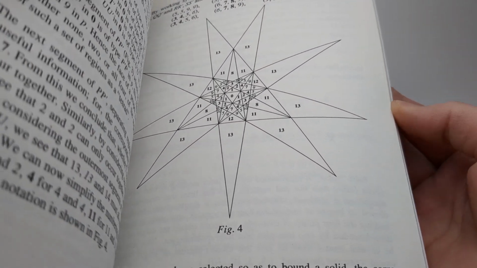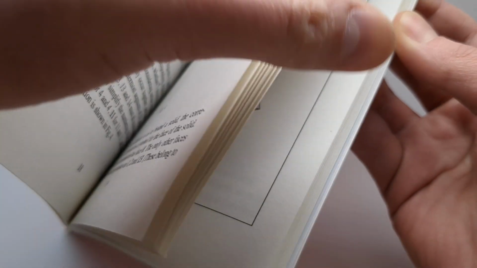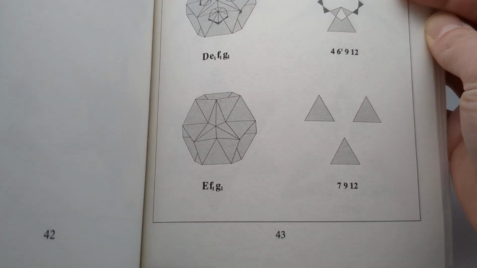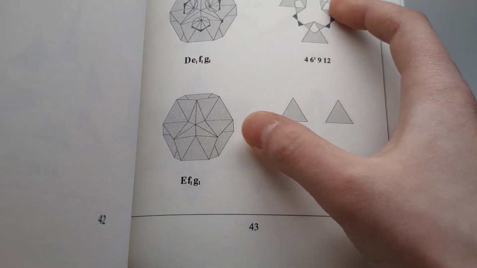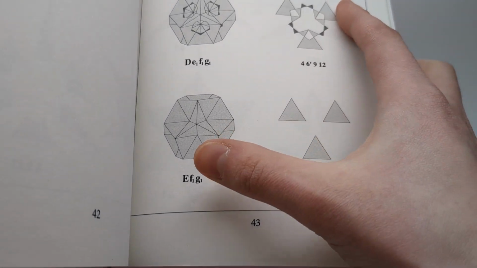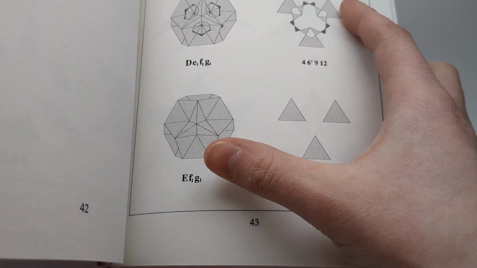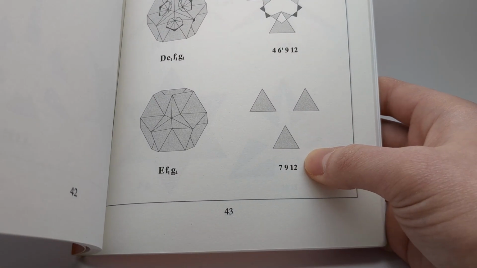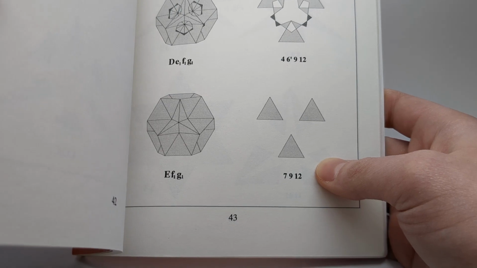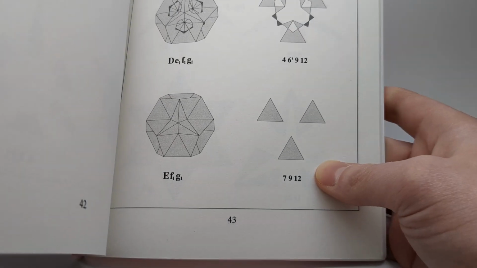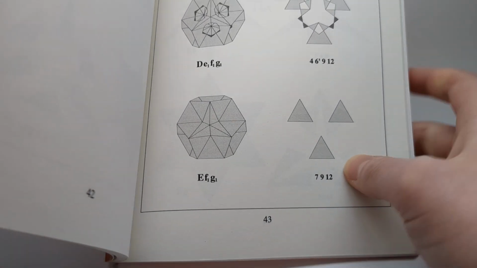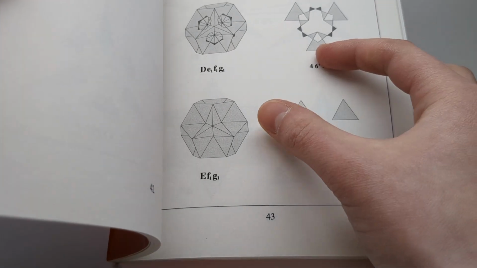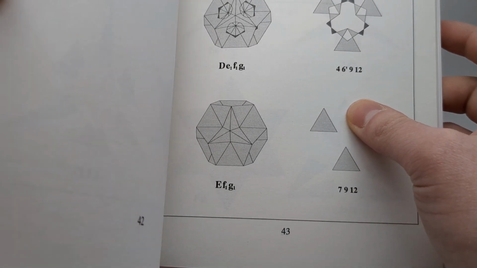So when I bought this book a number of years ago, I was reading through it, and there's one particular stellation that caught my eye. I saw this one on page 43 here. It's called capital E, lowercase f1, lowercase g1, and it has a vertex figure of 7, 9, 12. And I'm sure that tells you a lot about what this is. I'm just kidding. So I saw this shape here, and I thought, oh, look at that.